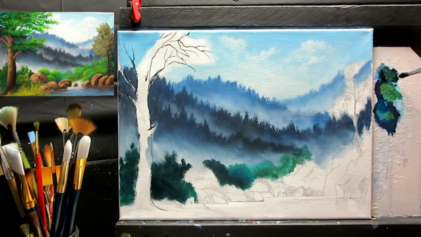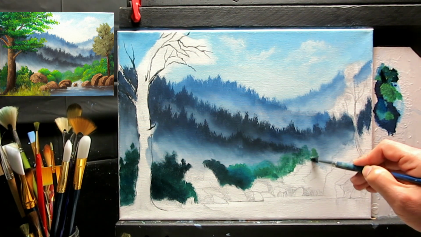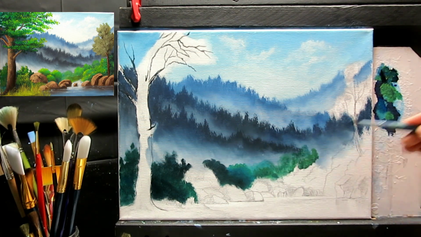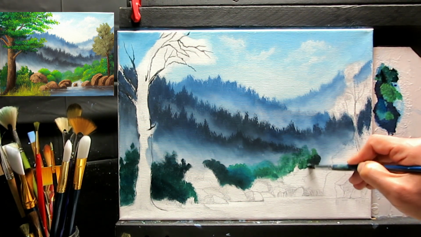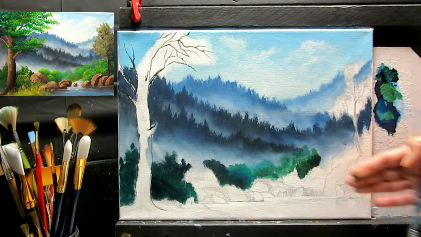And same idea, same green, same blue. We're gonna come here and apply another row and get darker as we move to the foreground.